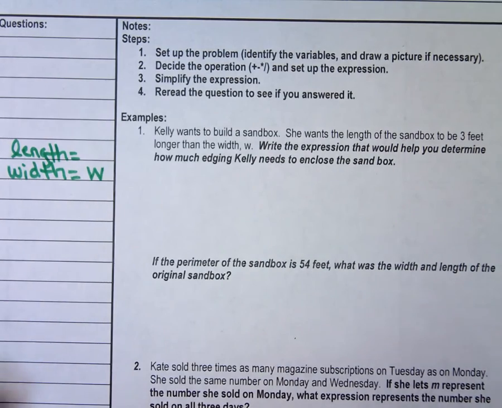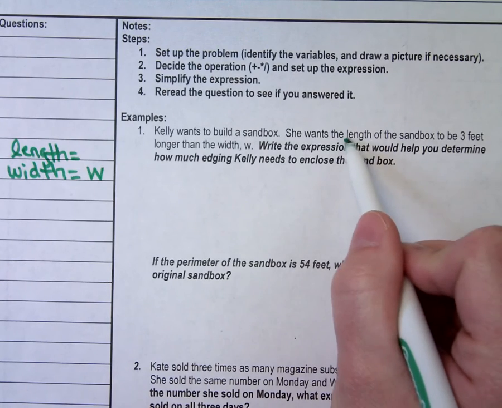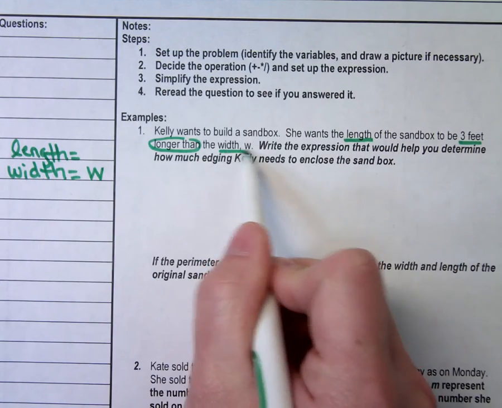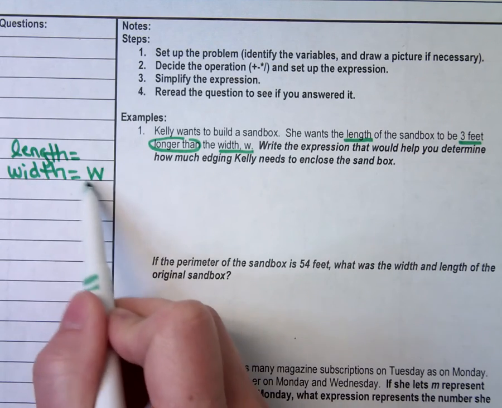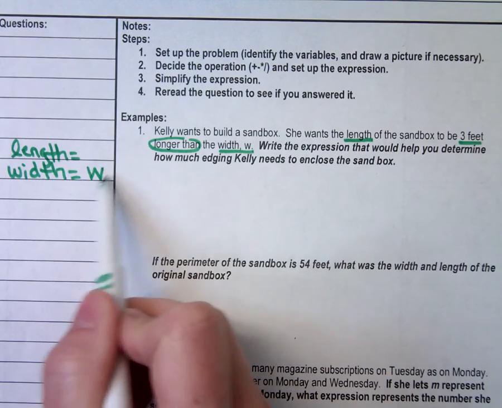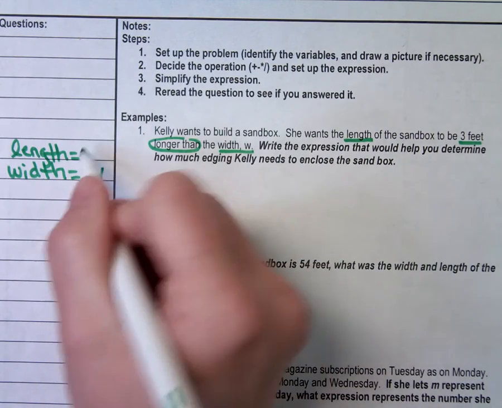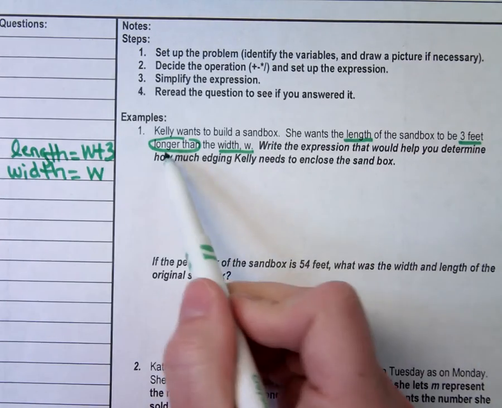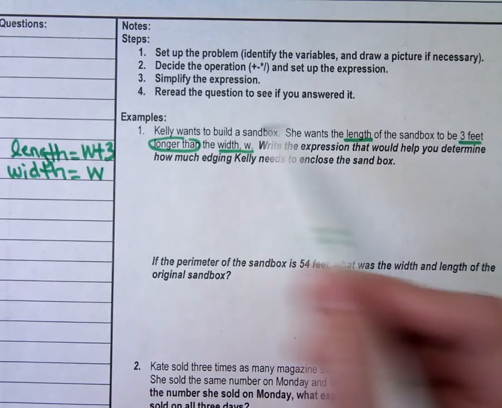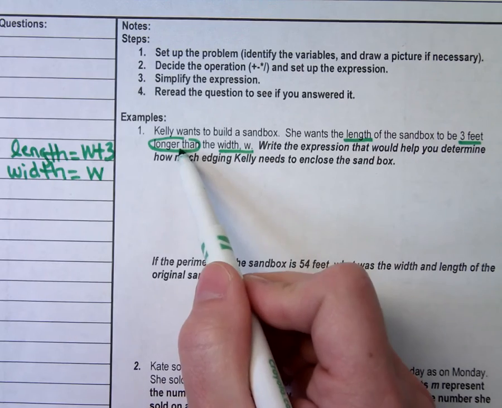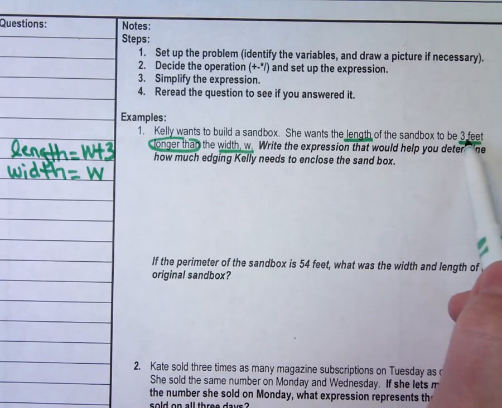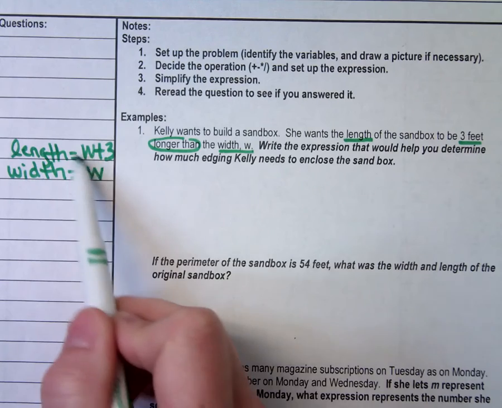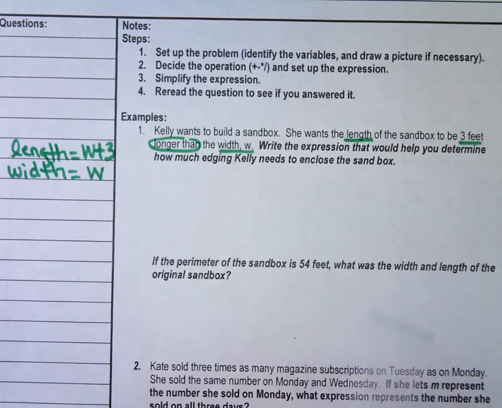Now let's go back to length. It says the length is going to be 3 feet longer than the width. How would I write 3 feet longer than the width? W plus 3. So longer than, that's a switch word. And so width is W, longer than is plus, and then I come back to the 3. So it says the length is 3 feet longer than the width. So 3 feet longer than W, W plus 3.